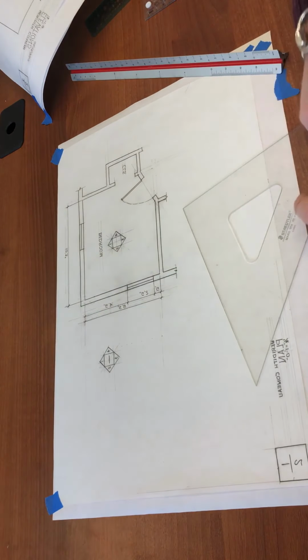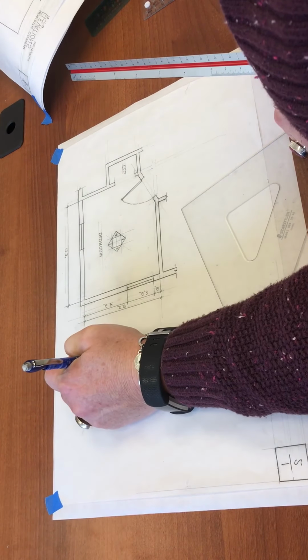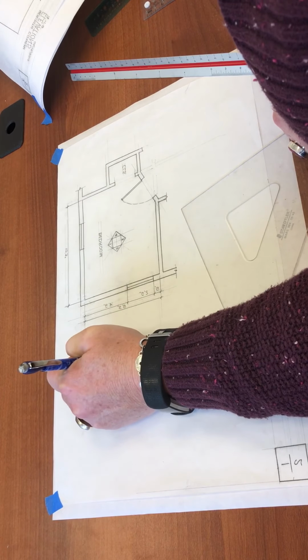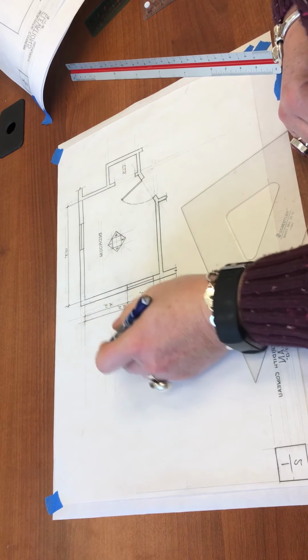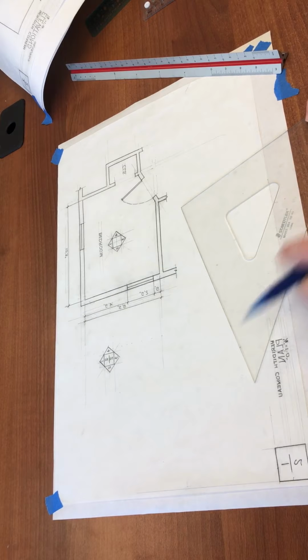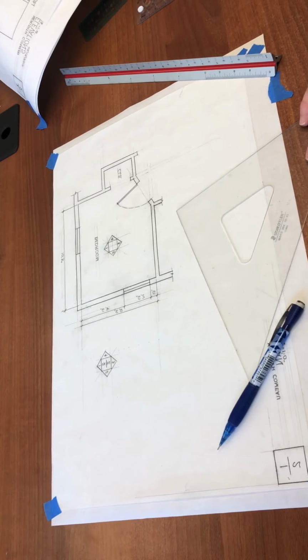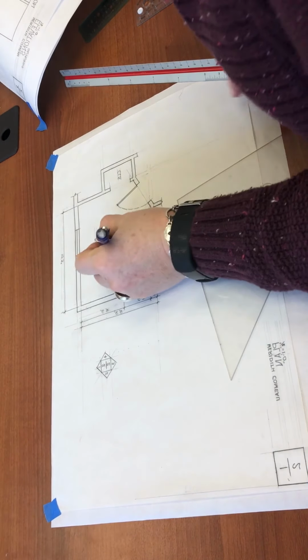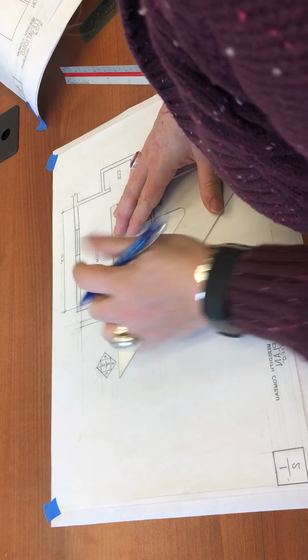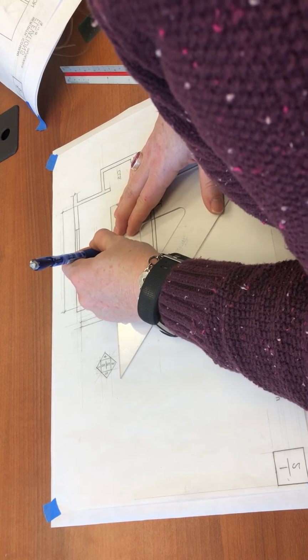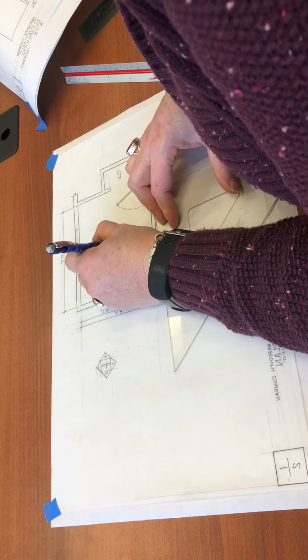So in the middle of the box you put the page number. So you want to go to page 2 of 2 to find these elevations, 1, 2, 3, 4. And that is the basic symbol we use for interior elevations.